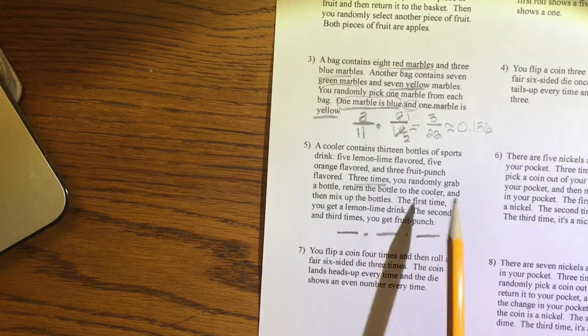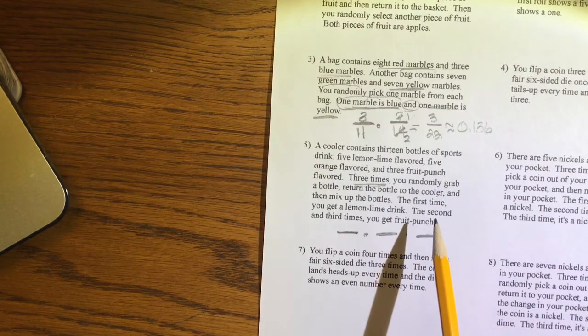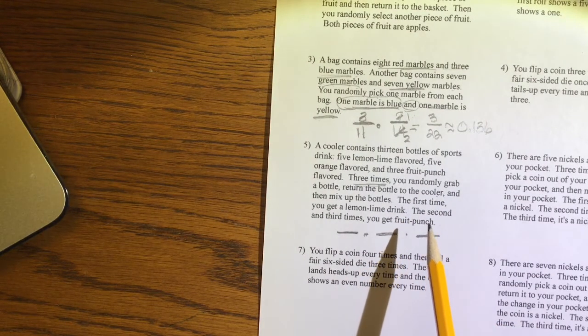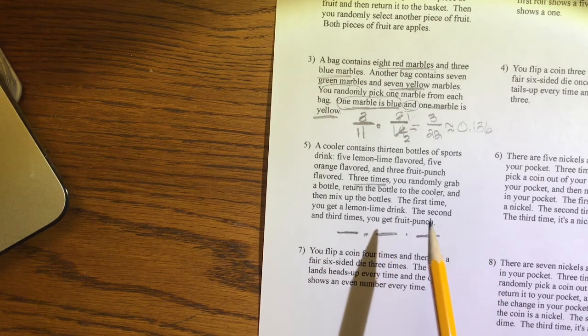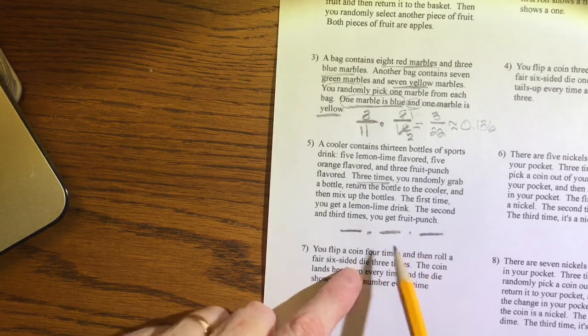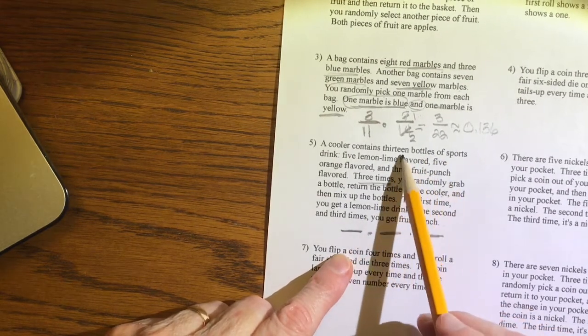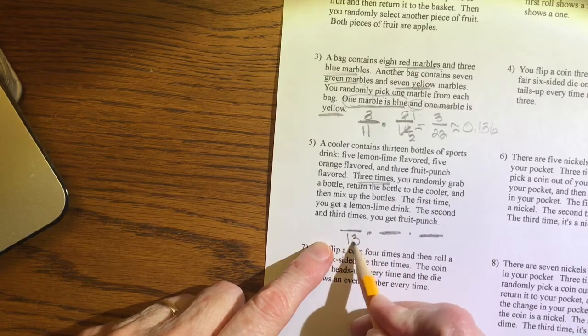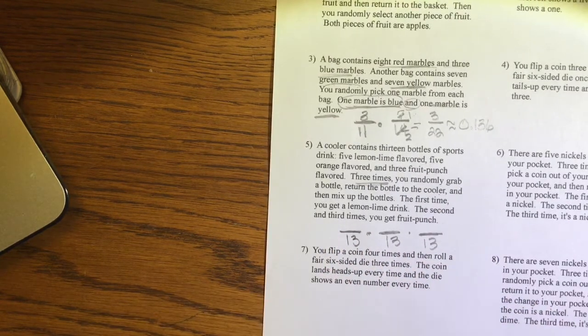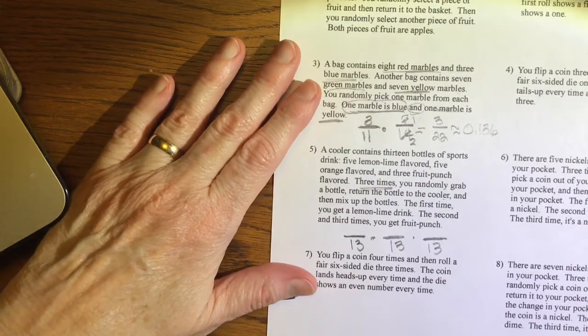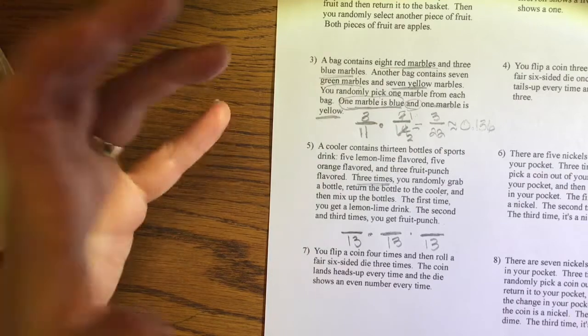Now, the reason, and we're going to look at dependent events in lesson 86, but it's independent because when you draw it out, look at it, which is kind of weird, but you put it back in the cooler, then you still have the same number to draw from because we have a total of 13 bottles in the cooler. So every time we have a choice of 13 drinks. You'll see a difference in that when you do what you normally would do is draw it out and keep it, draw another one and keep it.